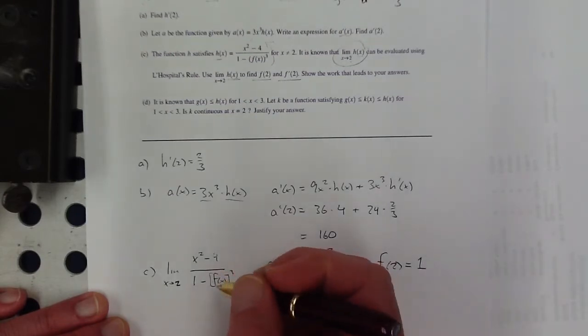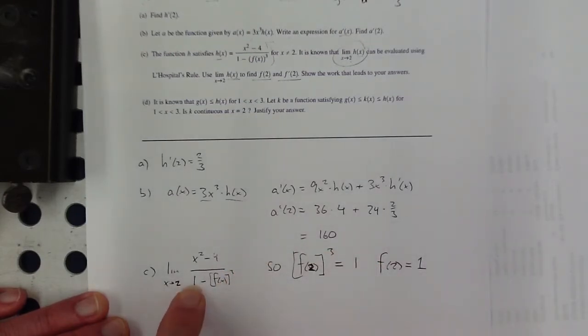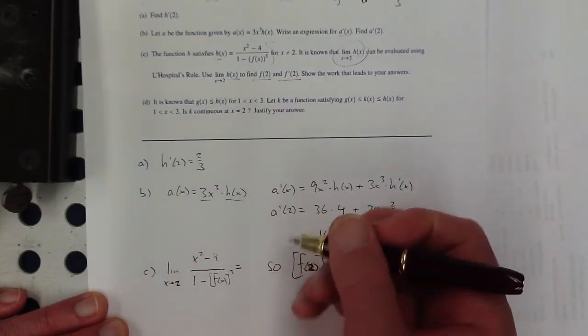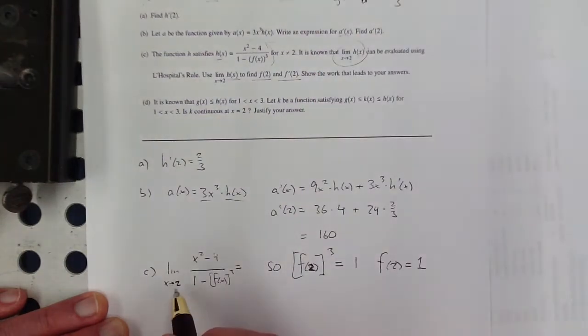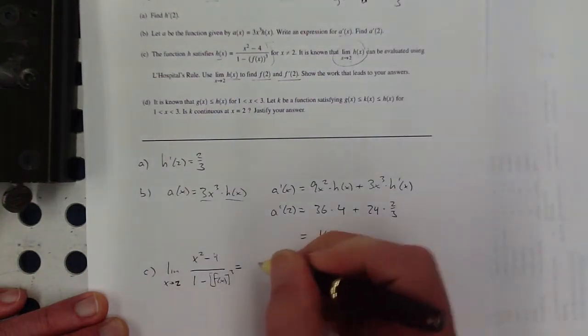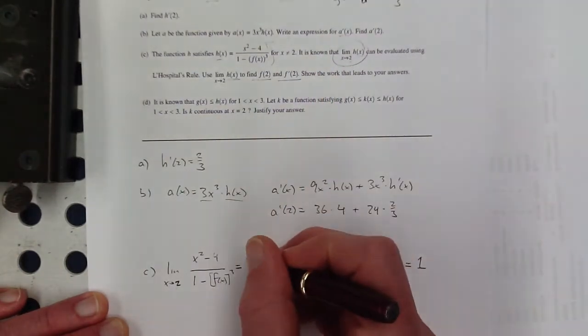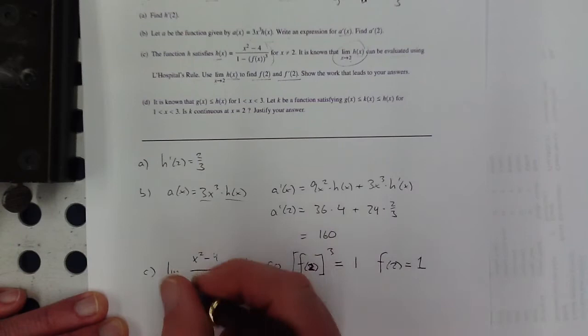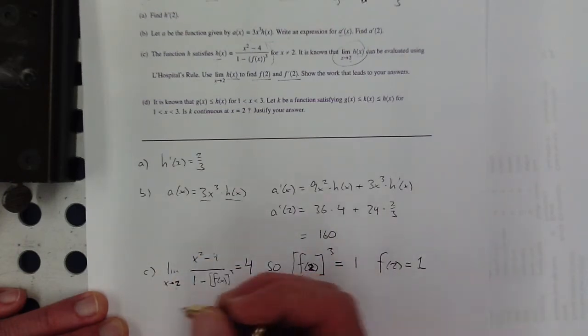And I also know that if L'Hopital's rule can be used on this, then the limit as x approaches 2 of this, and this thing's a continuous function, and I know that when I plug 2 into the h function, it's equal to 4. So I also know that I have to get 4 when I do it, right? Okay, so let's actually do L'Hopital's rule on this and see what happens.